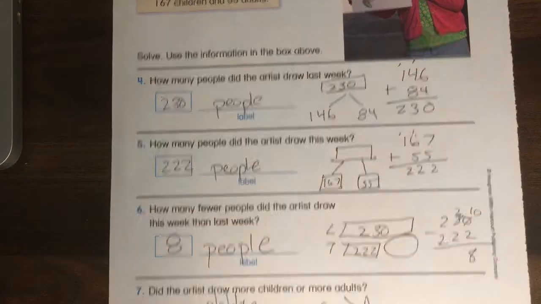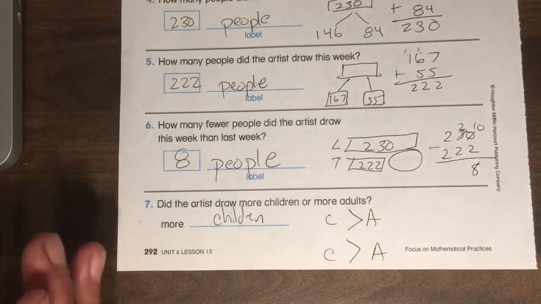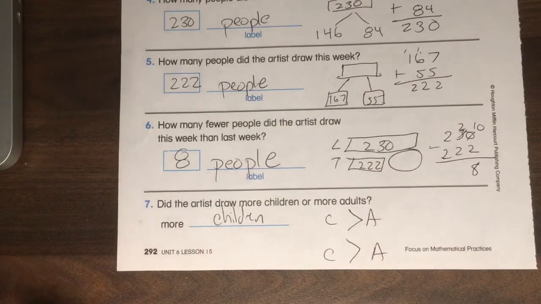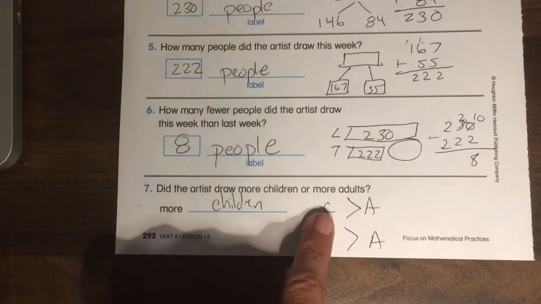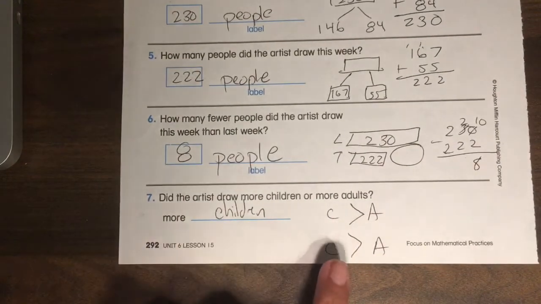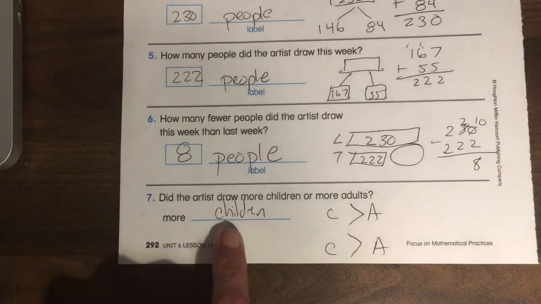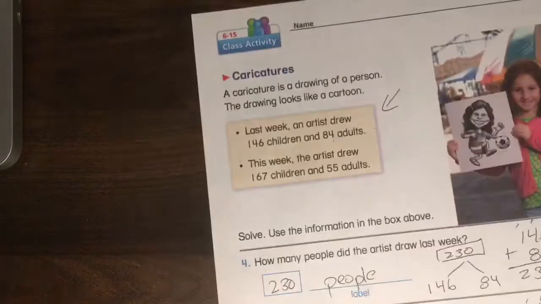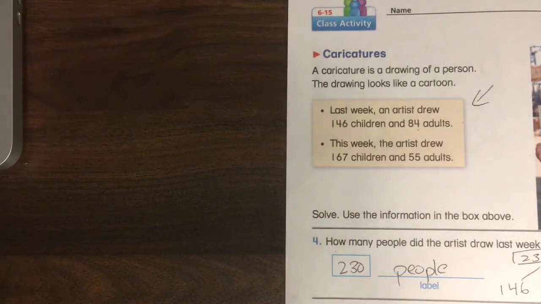Number 7, you could have done a couple different ways. You could have actually done an addition problem, adding up the children and the adults and then comparing. Or you could have just looked at it like I did, where you say, okay, if last week there were more children and this week there were more children, then in all there would have been more children. So you really didn't have to do the math necessarily, because when you look at the information, the children, you had 100s on both weeks, and you didn't have even 100 adults one time.